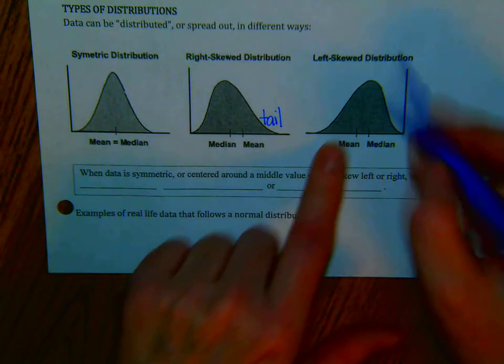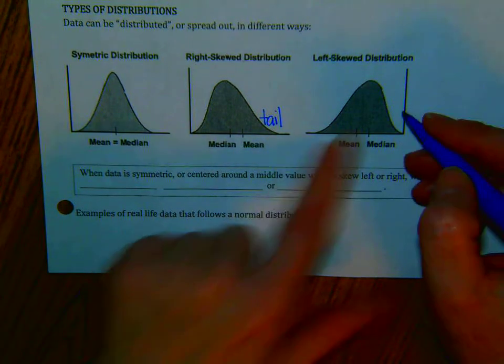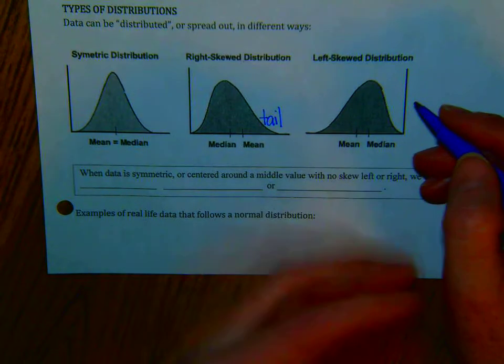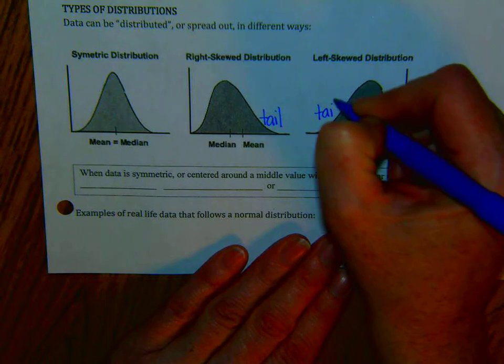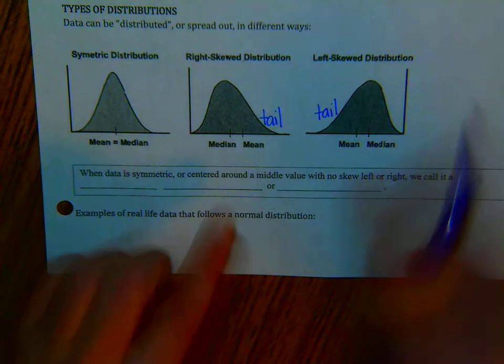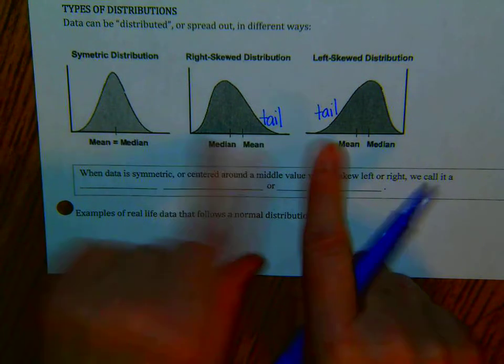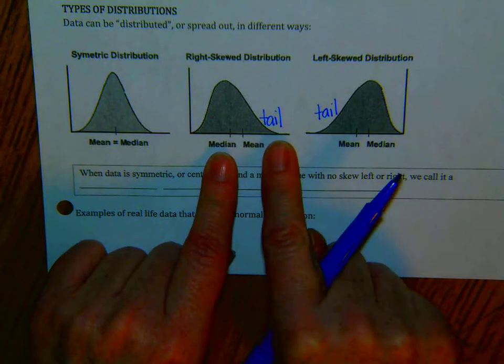Now, this is a left skewed distribution, and we always tell right skew and left skew by following the tail. I like to tell skew by looking for the tail.